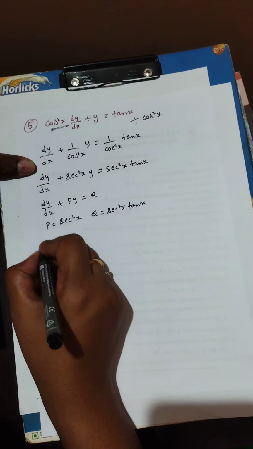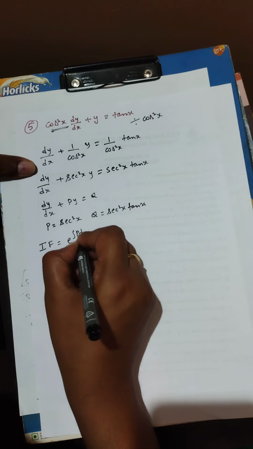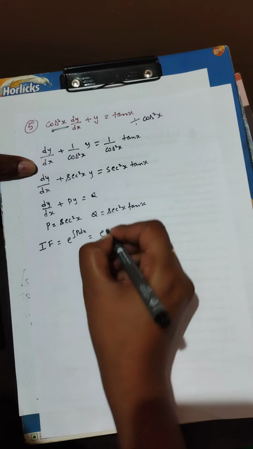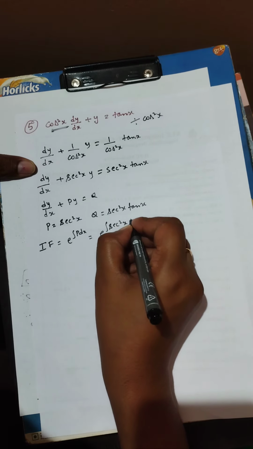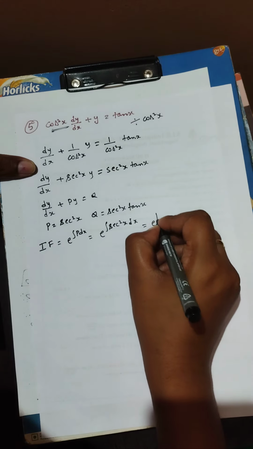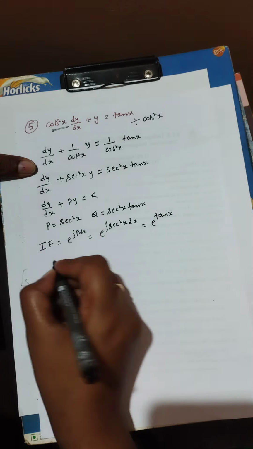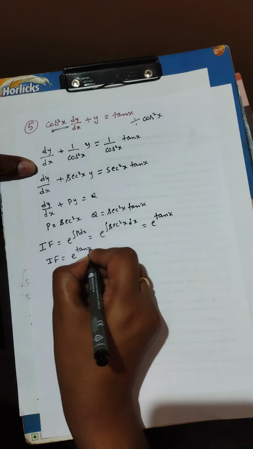Now we can find the integrating factor. It is equal to e power integration of p dx. So e power integration of secant square x dx. So it is e power, integration of secant square is tan x. Now our integrating factor is e power tan x.